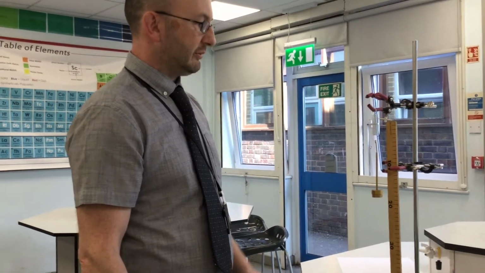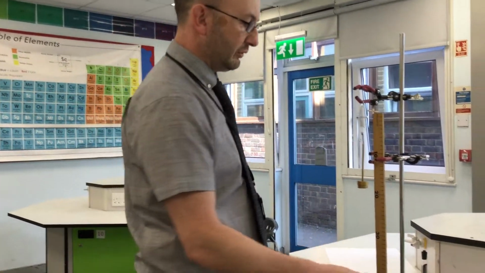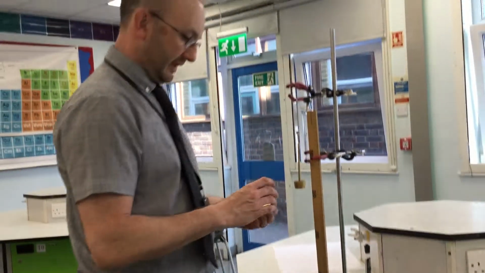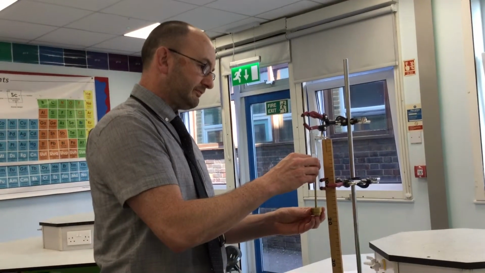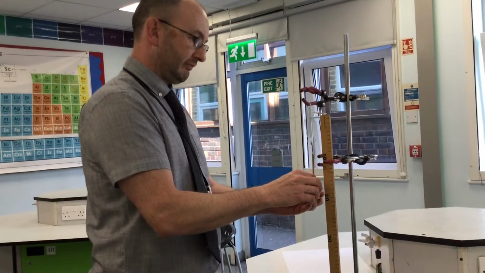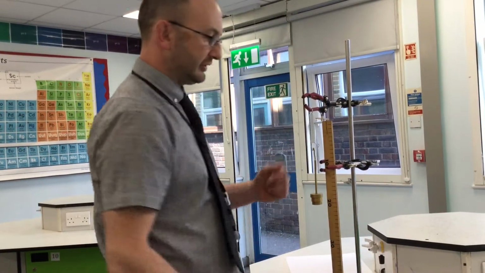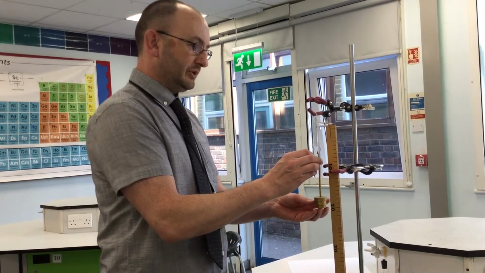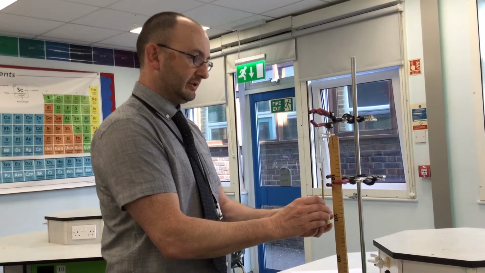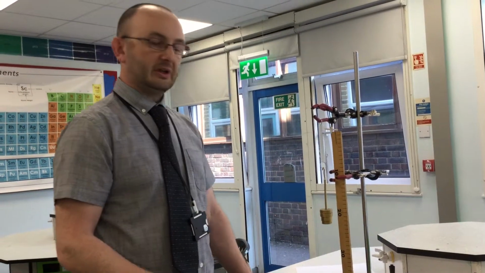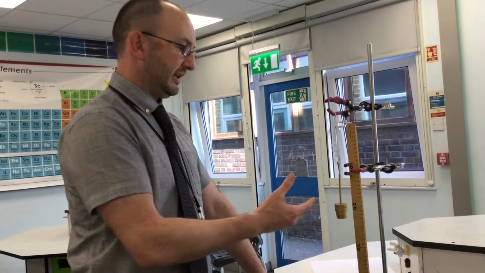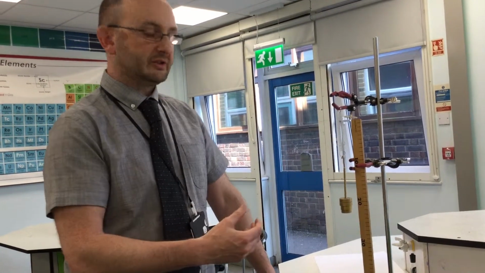Then, I take my second weight and put that on there and I'm going to see a second extension. I keep recording all of these. Next mass that I'm going to put on, third extension, I'm recording these all the time. As you can see, the extension is getting greater and greater, and we should see a linear relationship between the two. So as I increase the masses, I'm going to get a greater extension.